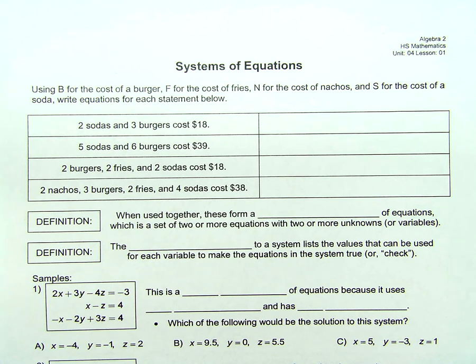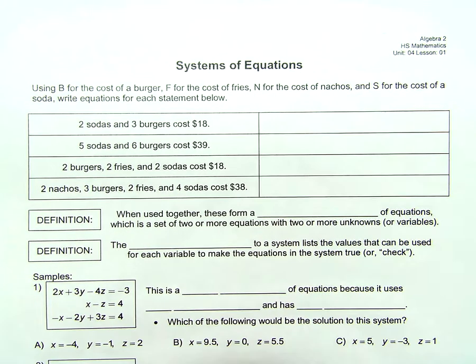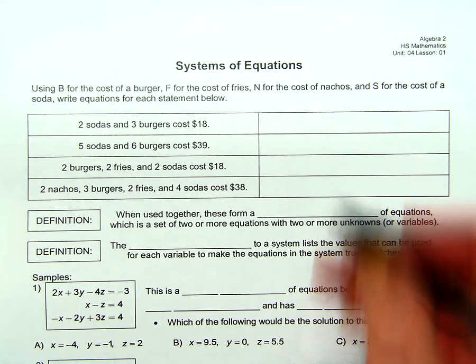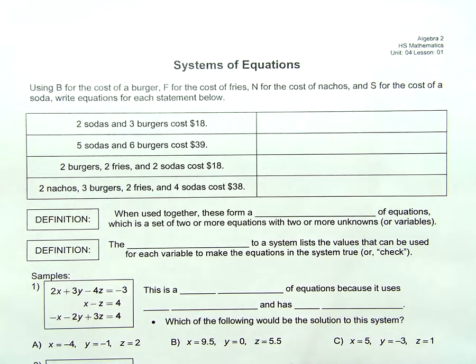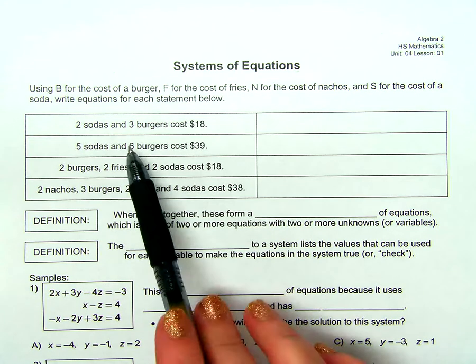So the first thing you need to know is, what does that even mean? What is a system of equations? Any guesses? What does this imply? I mean, it's plural, right? So it implies more than one, doesn't it? Okay? So more than one equation, more than one equation altogether that has the same solution.